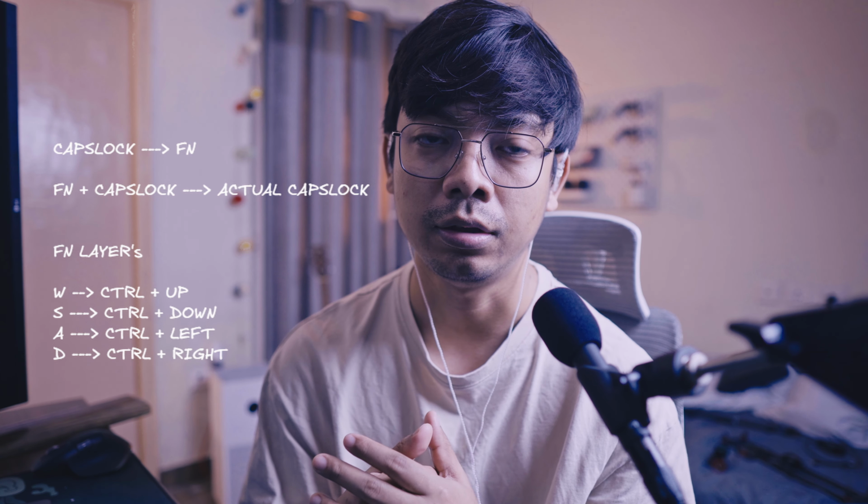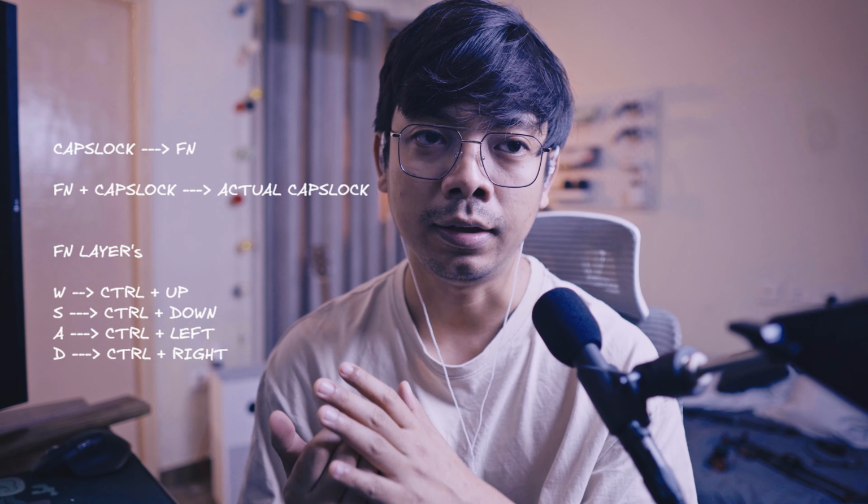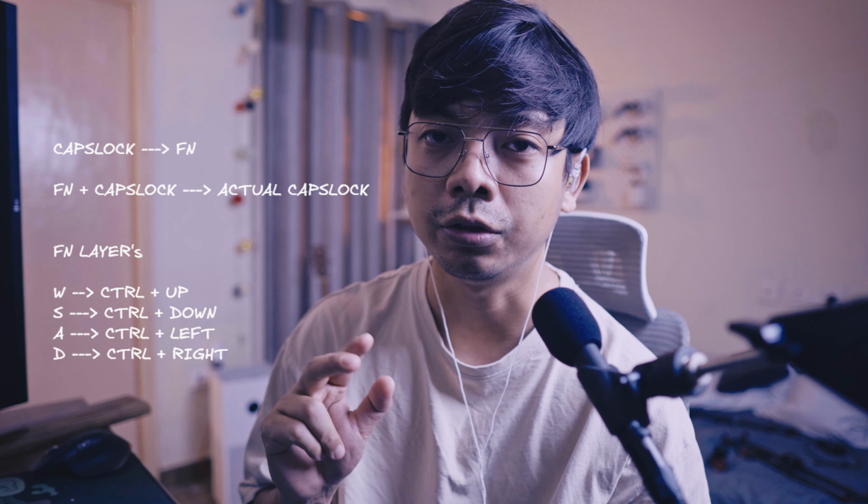so I was thinking of a solution, right? And the solution that I came up with was my keyboard. So what I actually usually do on my Mac system is that I change the caps lock key to be the FN key, which I can use as a normal FN key. Then I can use the alternate layer, right? And the FN plus caps lock would be the actual caps lock key, so that I don't lose the control of my caps lock. And I change up the WSAD keys to be macros. There would be control up, control down, control left, and control right.